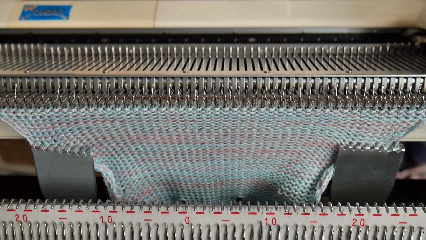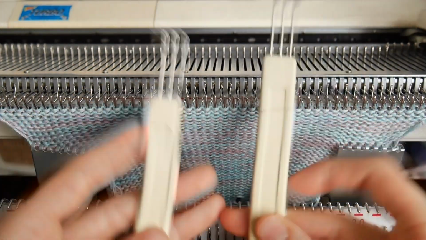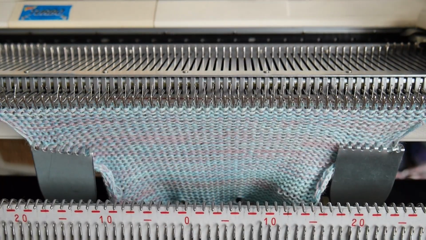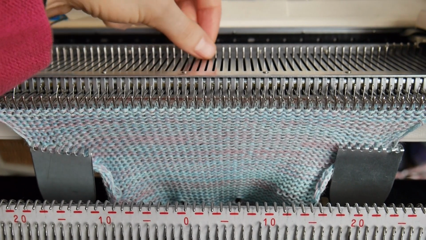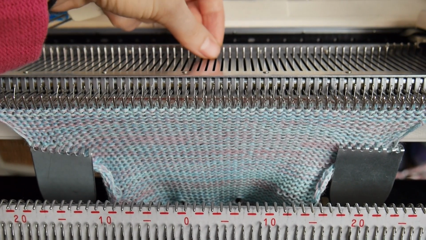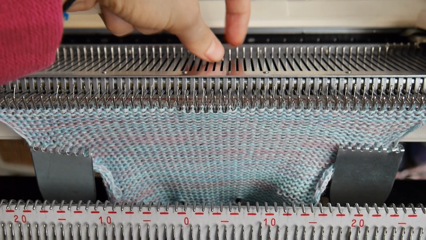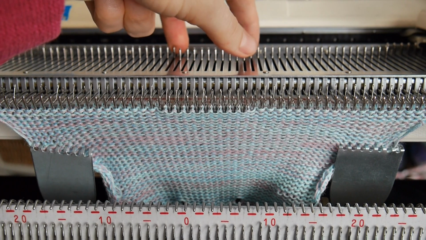I will write a chart for this pattern to be used as a repeat or on its own, and people will be able to download it from Patreon. For the sample in this video, cast on 50 stitches. Then, from the middle, count 12 stitches, 6 stitches each side.